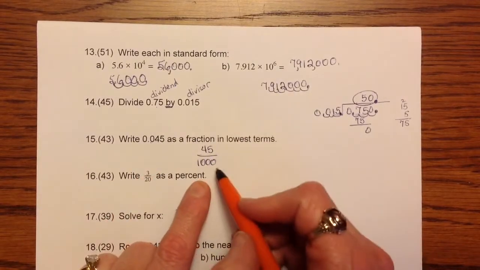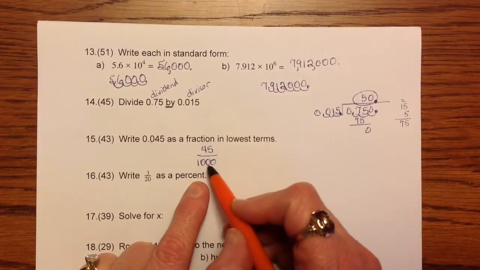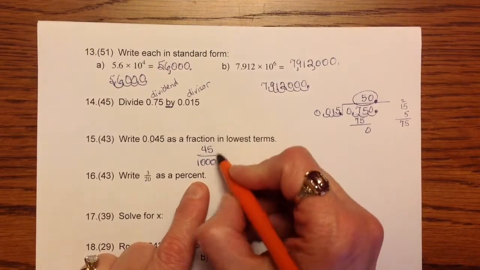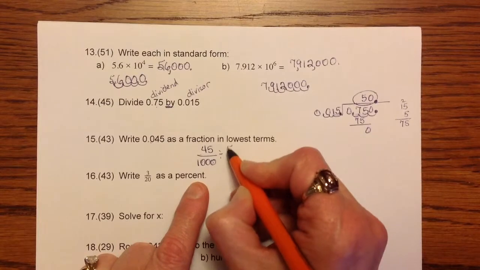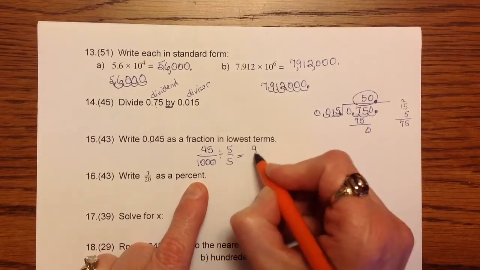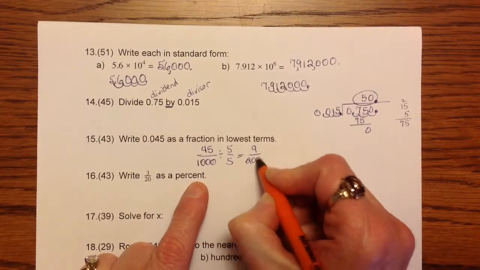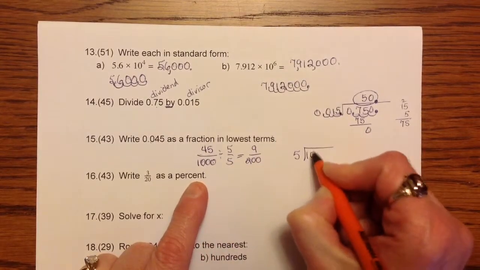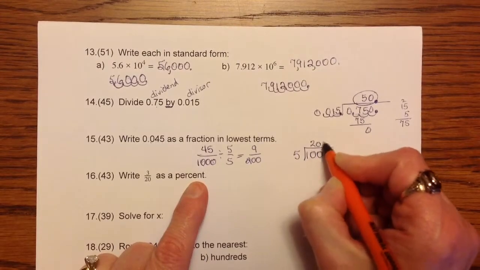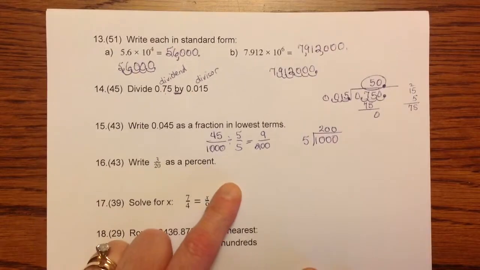Now I'm looking for something that will go into both of them, and this is not even, so 2 won't go into it, but notice they both end in 5 and 0, so I can divide by 5 over 5. 45 divided by 5 is 9, and 1,000 divided by 5 is 200. If you want to do that by long division, you can. And that's in lowest terms. There's nothing else that will go into those besides 1.